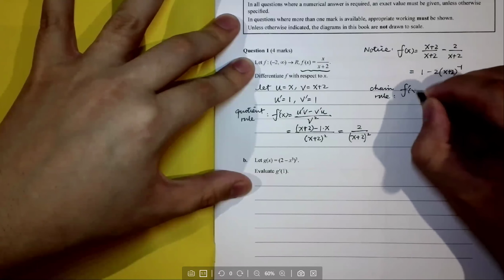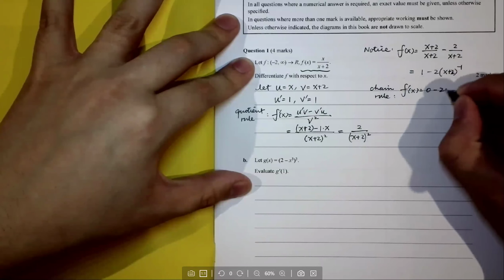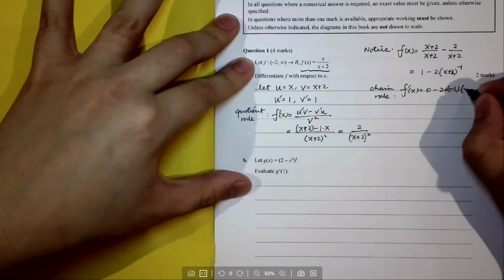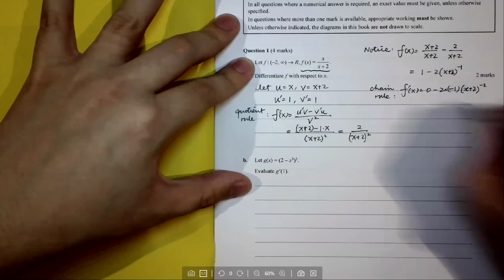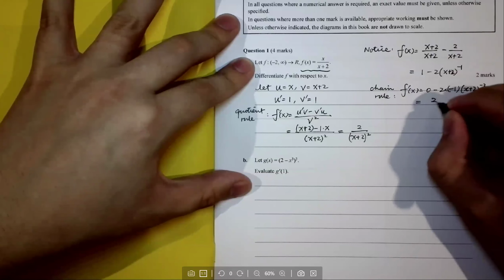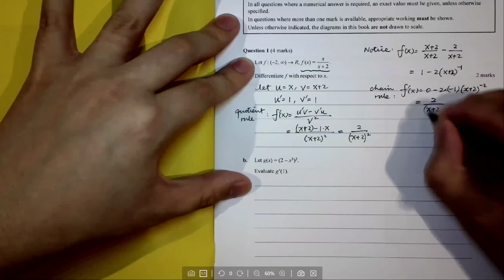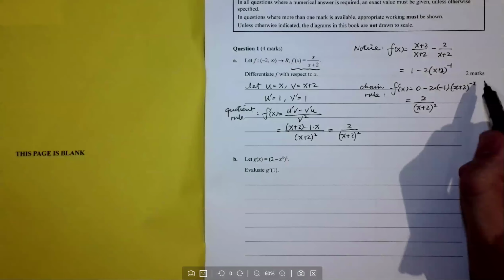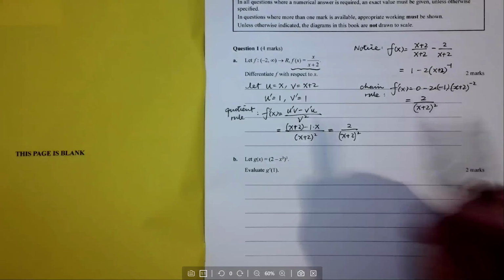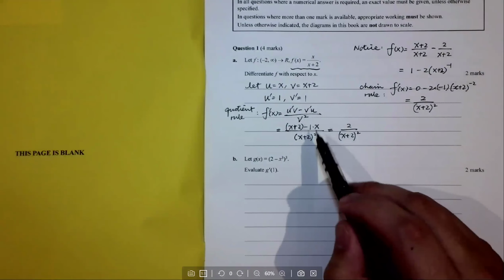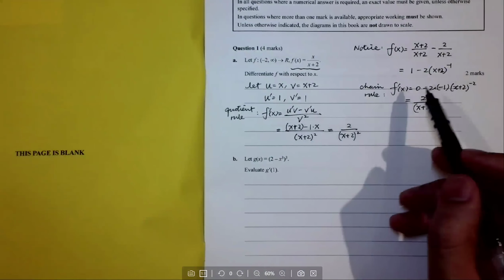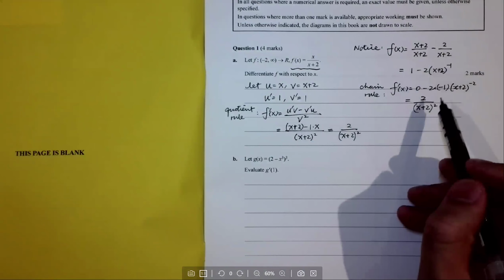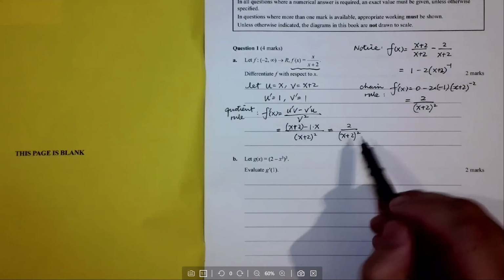So for example, f dash of x is 0 minus 2 times minus 1 times x plus 2 to the power minus 2. So you actually get 2 over x plus 2 whole thing squared, okay? Historically, this was a 2 marks question, so you better show some correct use of the quotient rule or chain rule here, like the manipulation, and then simplify the answer.